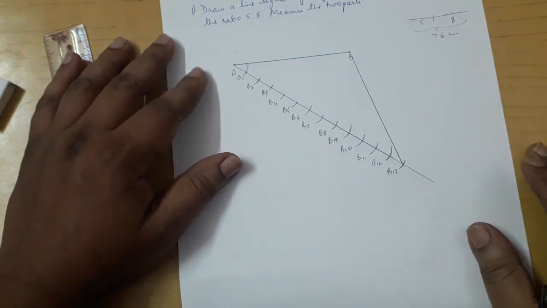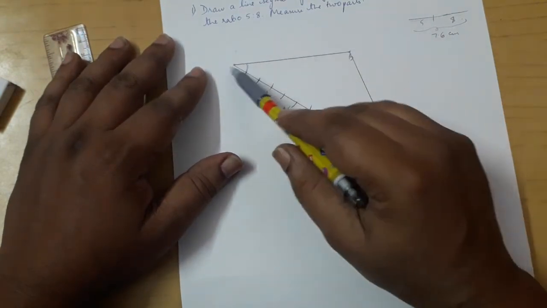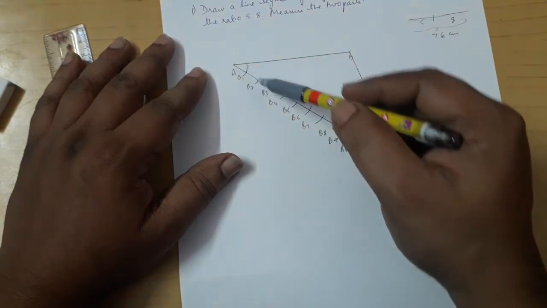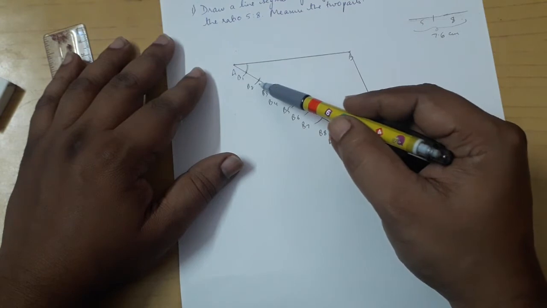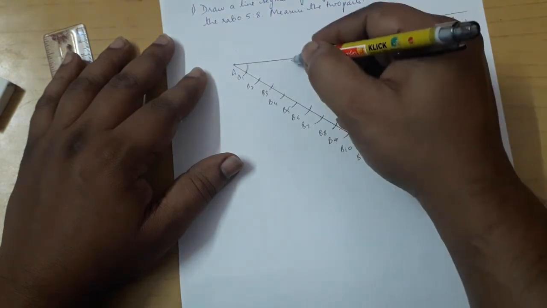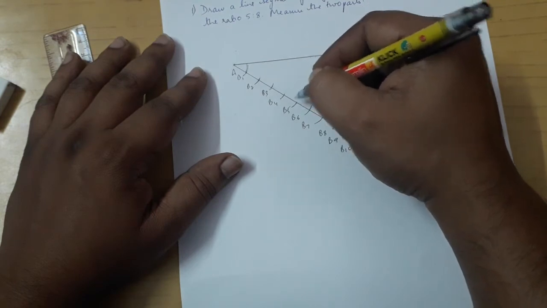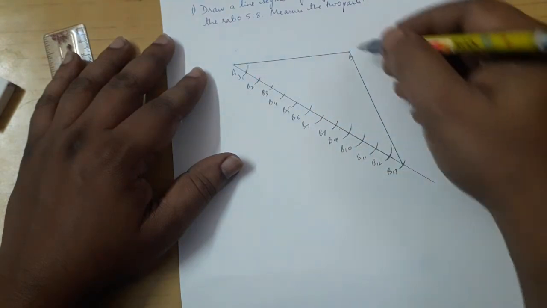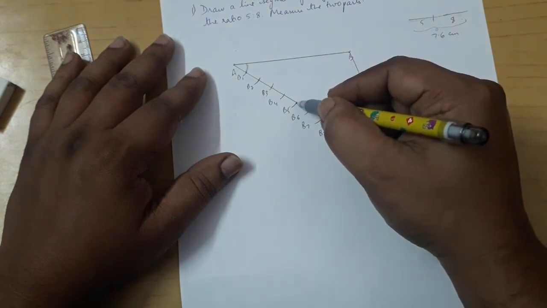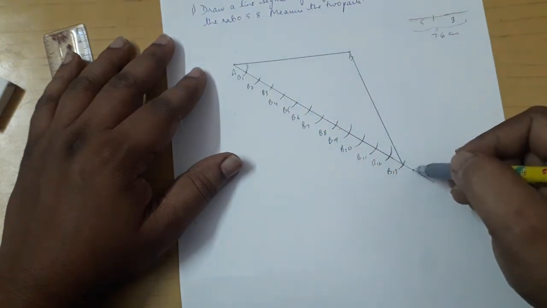Okay, now we need to cut this line into the ratio 5:8. So where is the fifth one over here? Is B1, B2, B3, B4 and B5. So from here to here, we'll have to draw a line similar to the one that we have from B to B13. But we need to draw a line that is parallel to this B to B13.